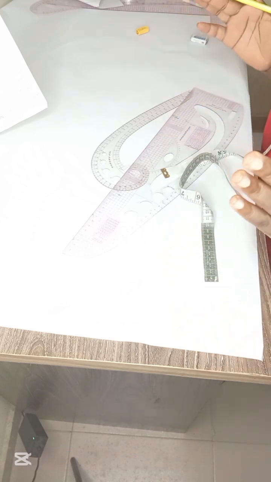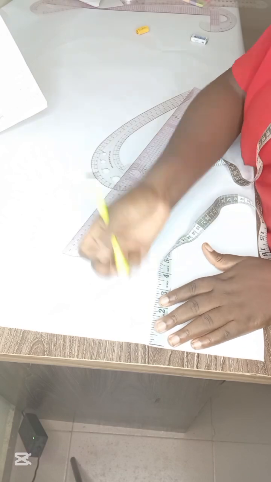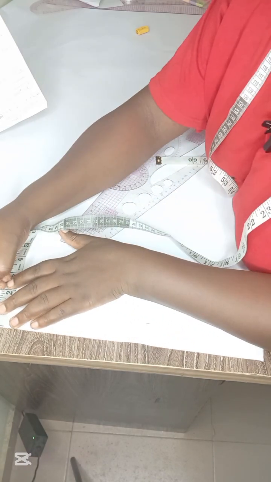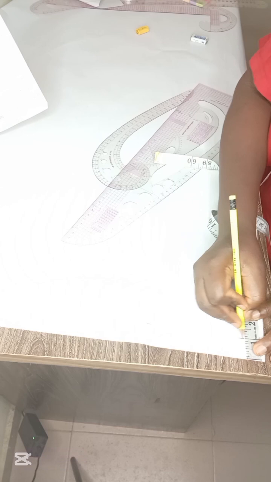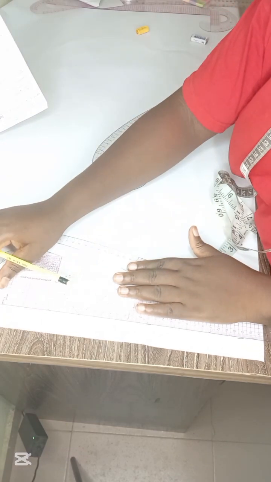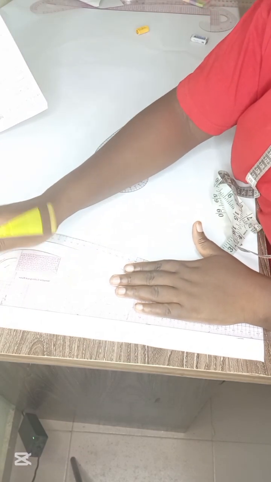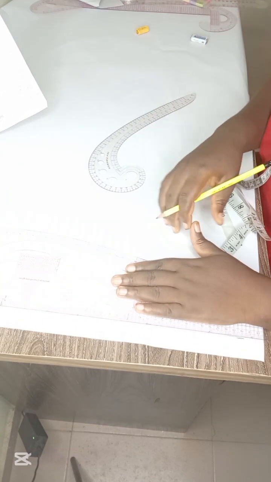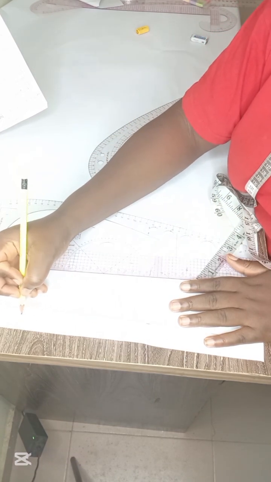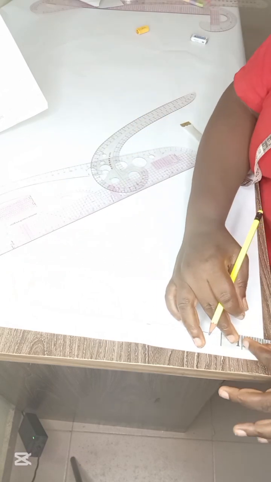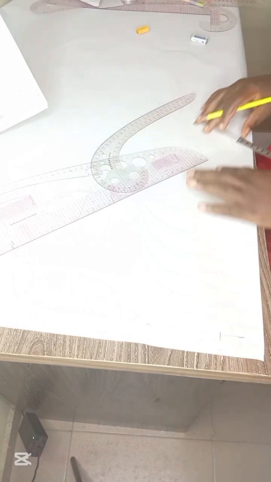So let's get started. The first thing is to draw out your top line and your center front or center back line, because that's what you are going to use as a guideline. So I'm drawing out my top line now. I'm using 1 inch for my top line. Then draw it out and label it top line. Then I'll go in with my center front line or center back line.